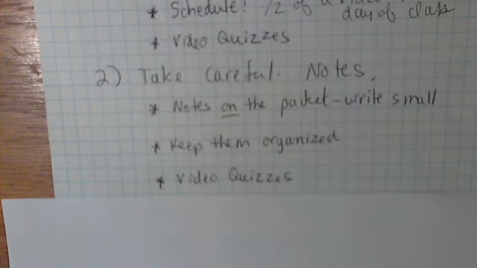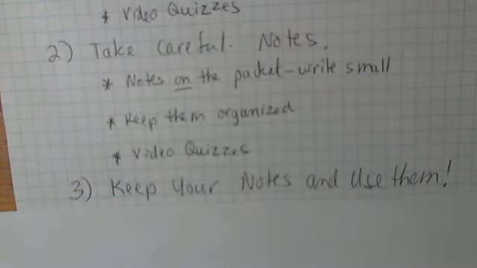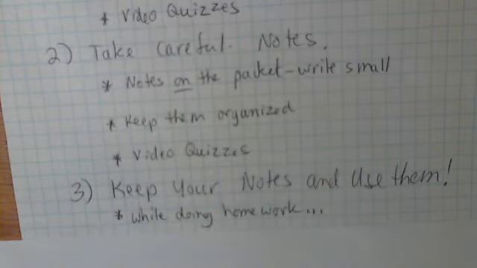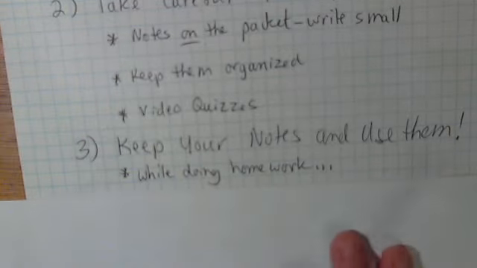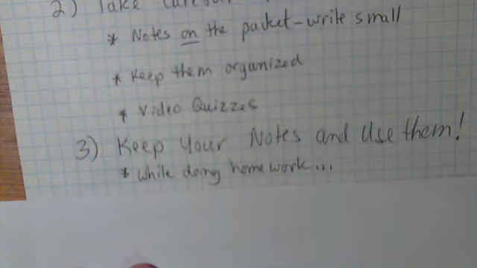Alright, the next big point. Keep your notes and use them. Don't throw a packet out. We need all of our notes packets right through the final. How to use them? Well, let's say you're working on homework 1. Well, it sure will be handy to have the week 1 notes packet in front of you, because there are examples in the lecture that will help you with the homework, and likewise with the quizzes.